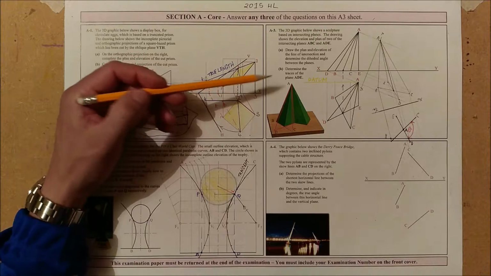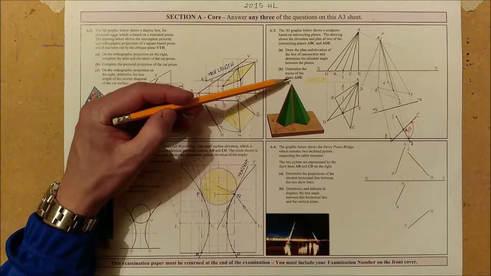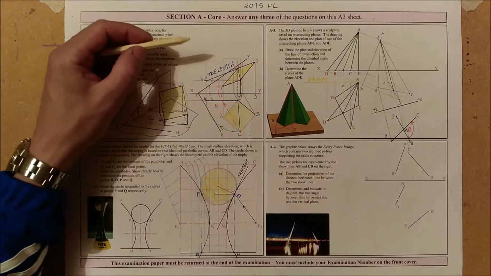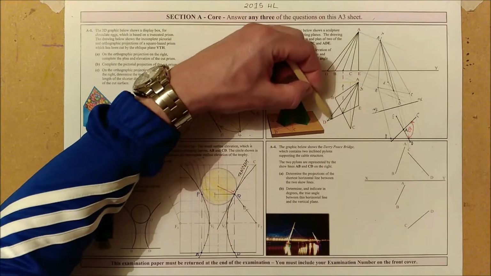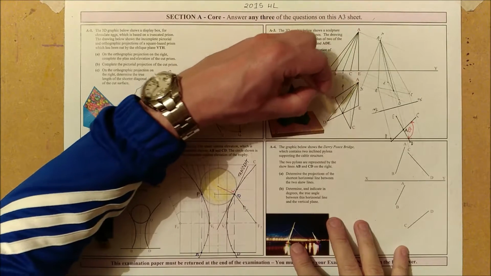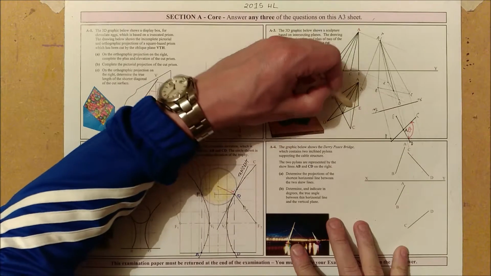So moving on to part B, determine the traces of the plane ADE. Okay, so the traces of the plane ADE. I'm just going to colour that plane in a bit, just to make it stand out more. So in plan here we have A, D and E. Just a slight bit of shading, to make it visually easier to see which plane we're dealing with.